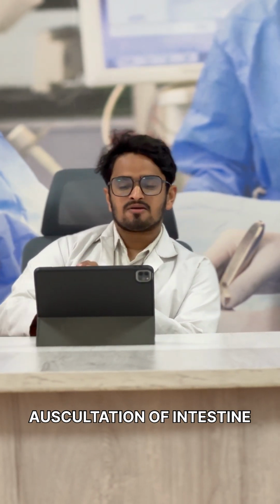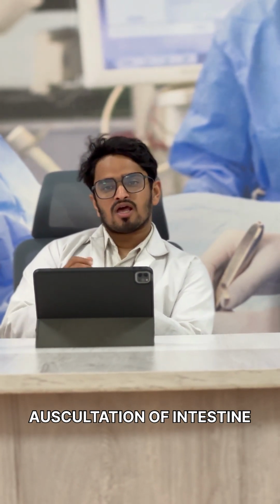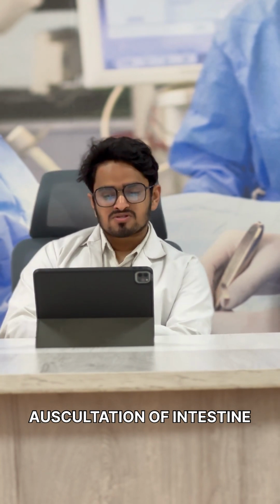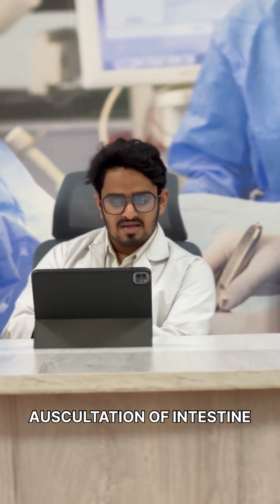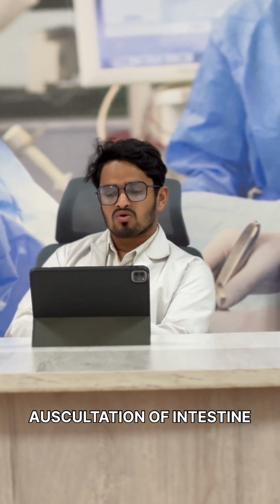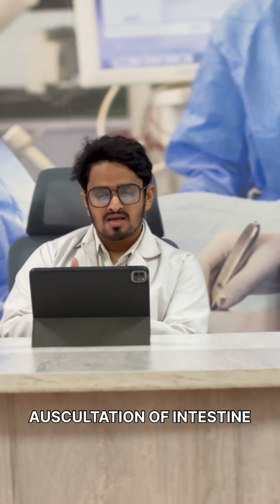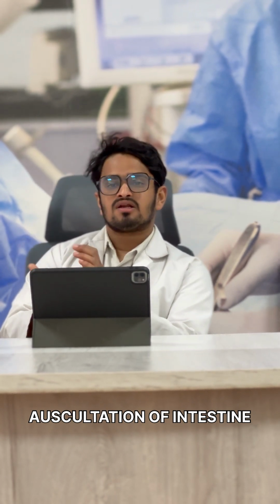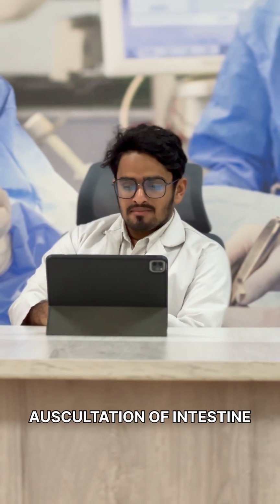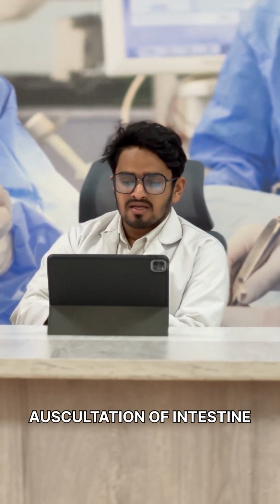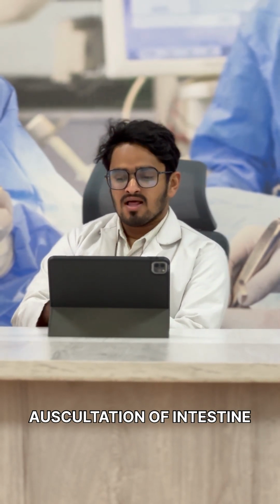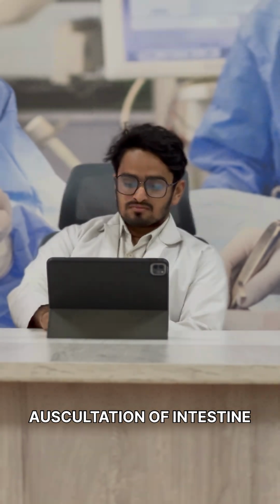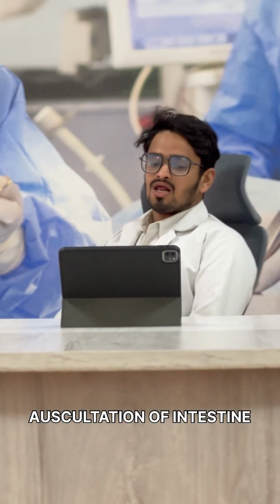So technical tips, we can say: ensure a quiet environment, and also warm the stethoscope to avoid abdominal muscle contractions, and listen for at least 1 minute per quadrant, as bowel sounds may not be heard immediately. Evaluate for at least 1 minute to confirm absence of sounds; complete silence over 3 to 5 minutes is considered significant. So here we go to the conclusion.